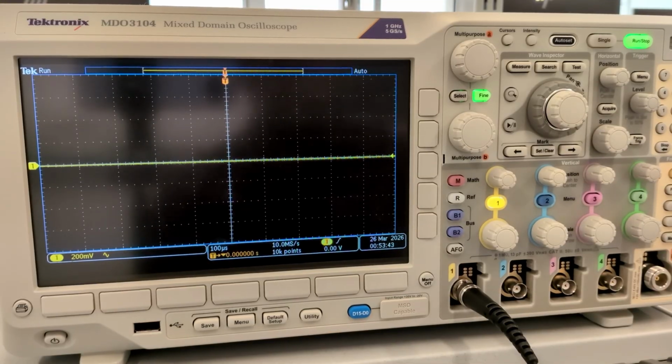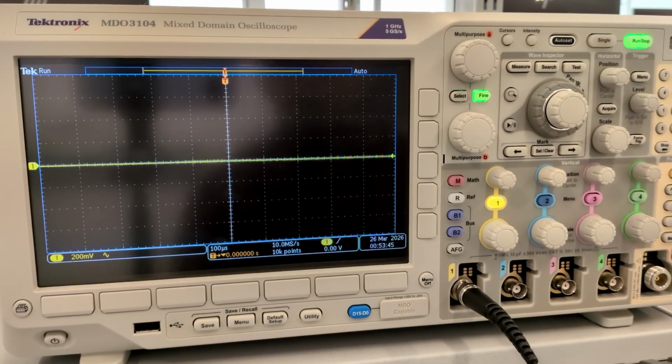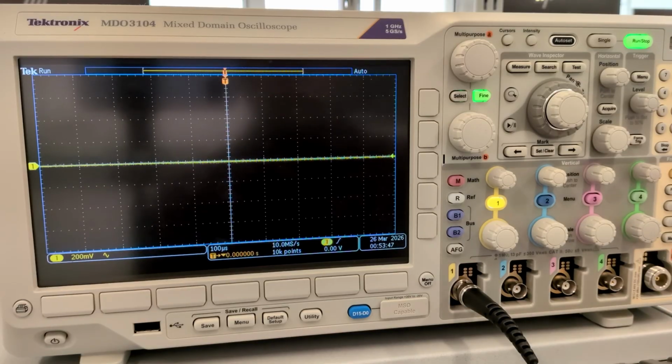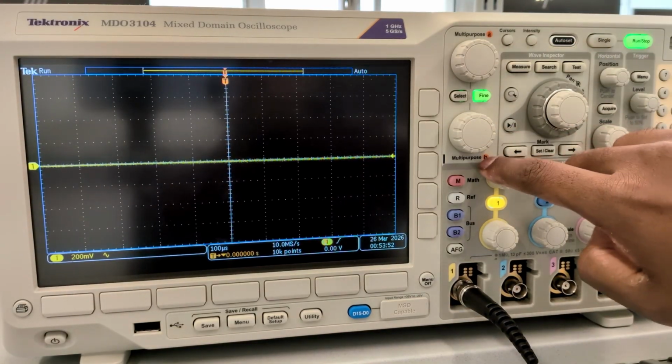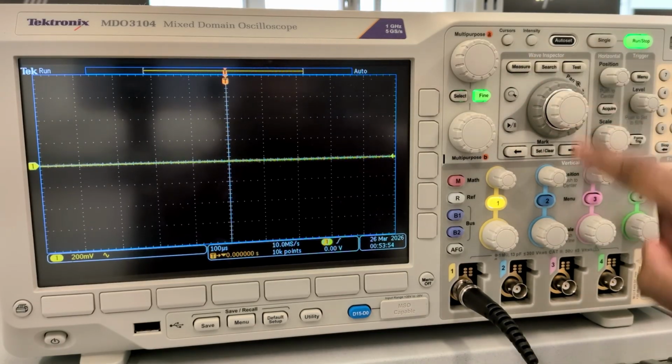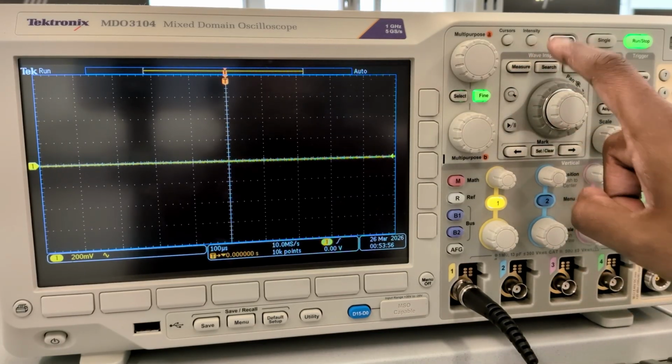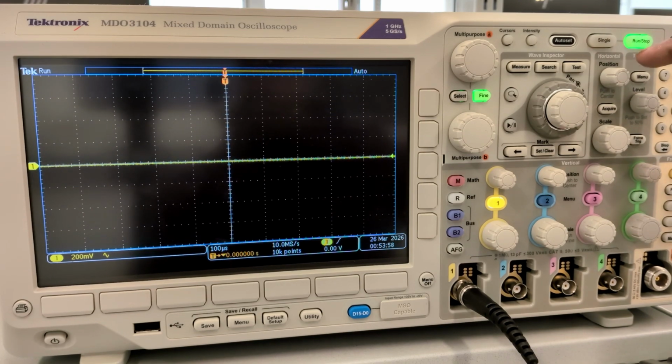So now let's actually take a look at some of our knobs on the machine. We have a couple of multi-purpose knobs up here labeled multi-purpose A and multi-purpose B. We have a section over here called the wave inspector. We have a horizontal position section. We have a trigger section, and we have a vertical section. Some of these are pretty self-explanatory.